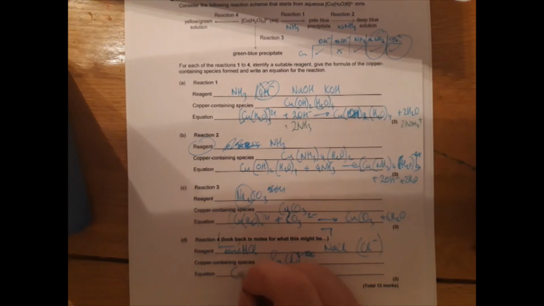Alright, so Cu(H2O)6 2+ is just a ligand exchange reaction. Plus 4Cl minus. So Cl minuses are large ligands, so you make CuCl4 2 minus plus 6H2O. Done.